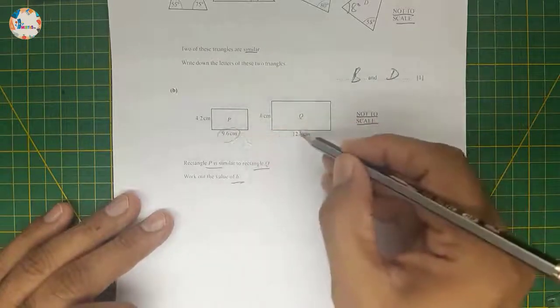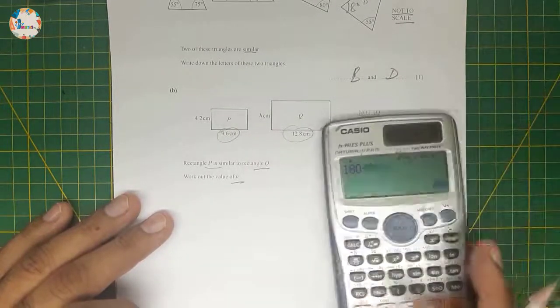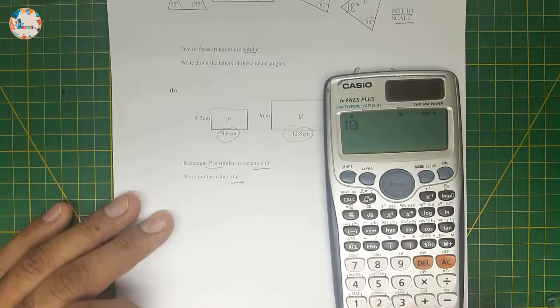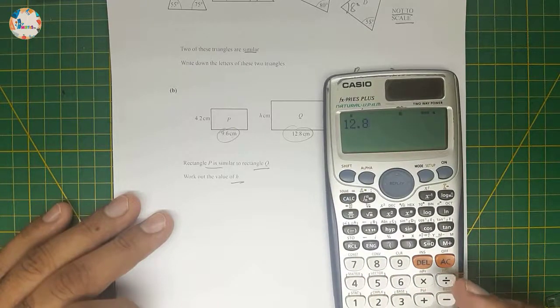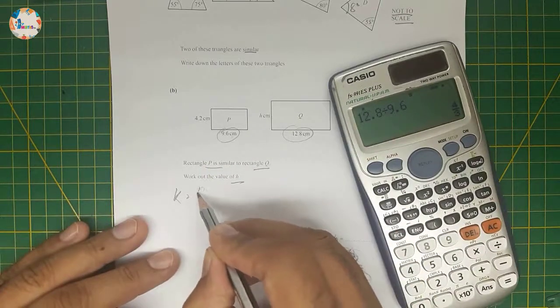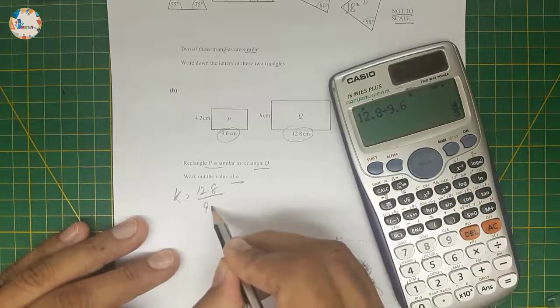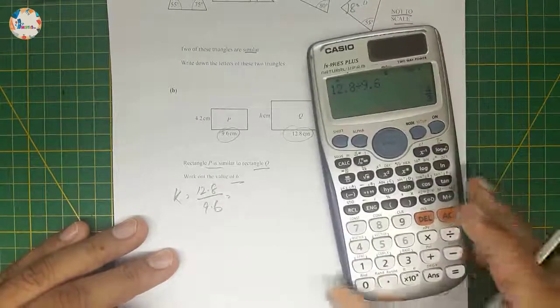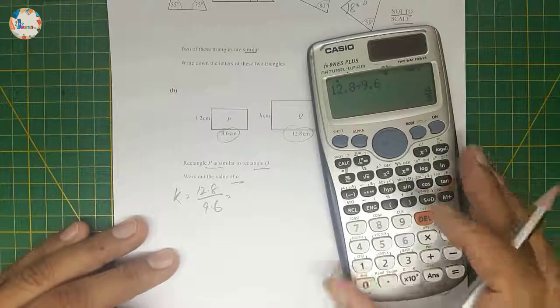So we'll check the ratio between these two sides, which is 12.8 divided by 9.6 is equal to this one. So the K value is equal to 12.8 over 9.6, which is basically 4 by 3.